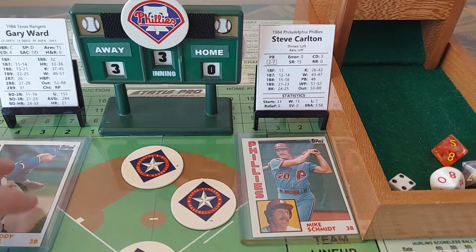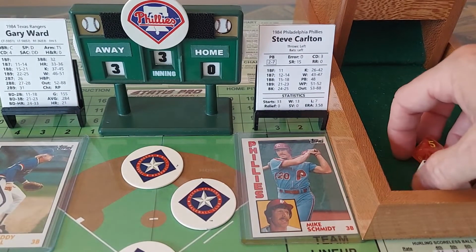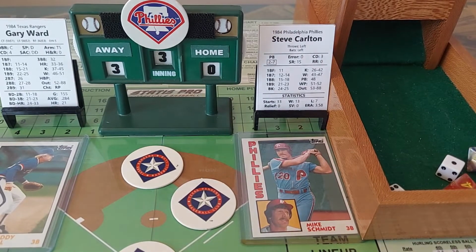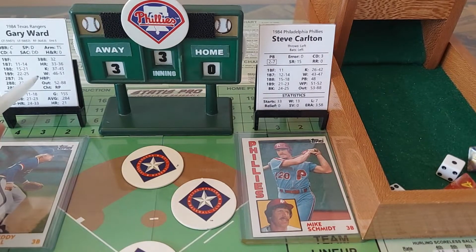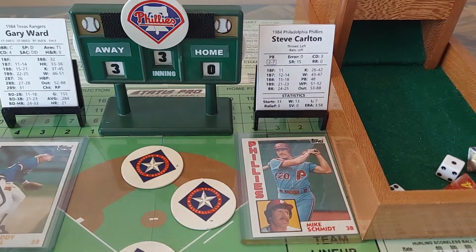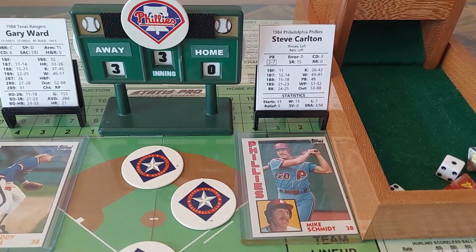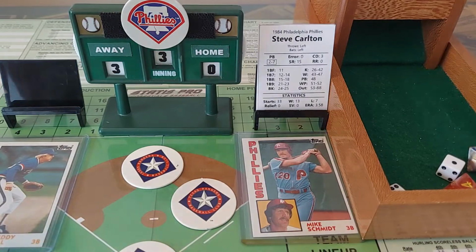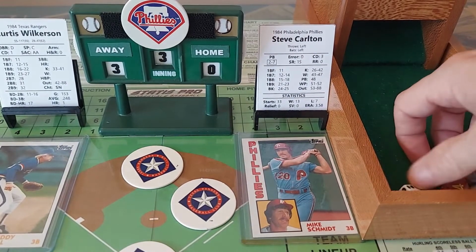Gary Ward. 7 off Carlton's card, and 41 is a swing and a miss, strike 3. 2 outs. Gary Ward has been a strikeout victim twice in a row. Here's Curtis Wilkerson.